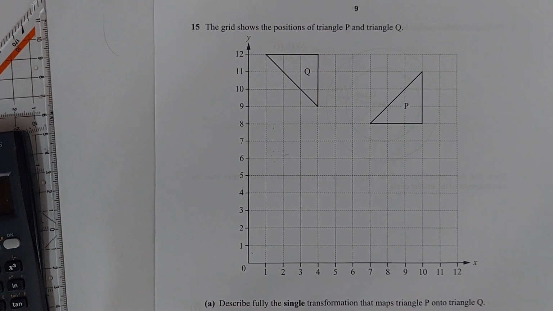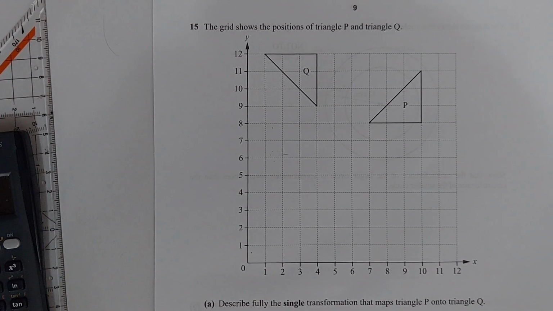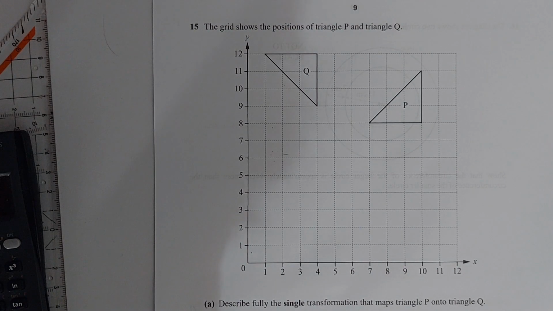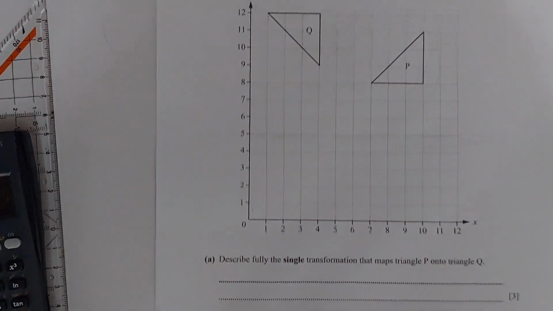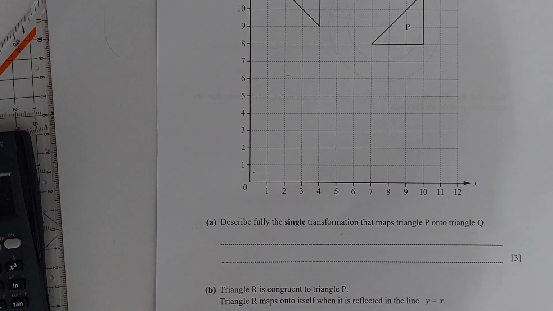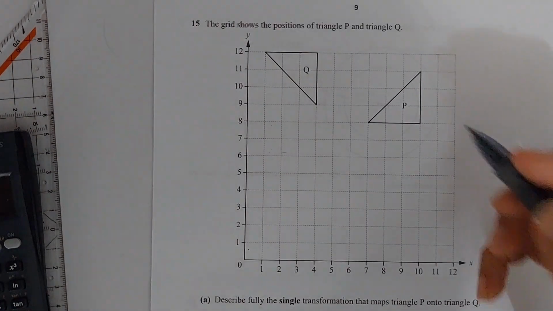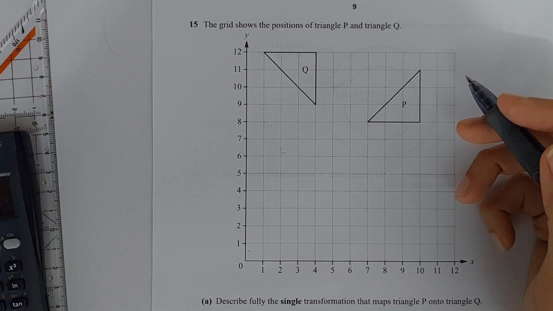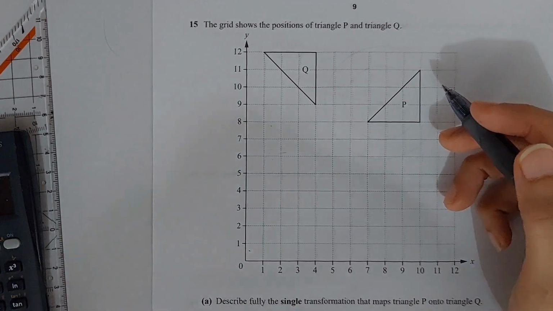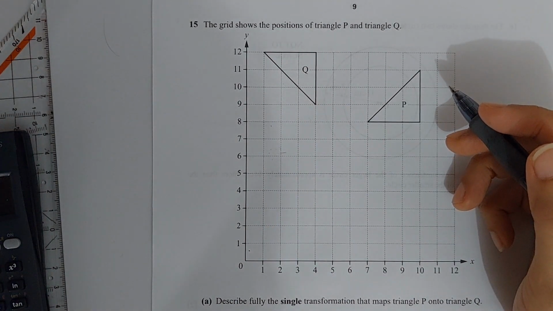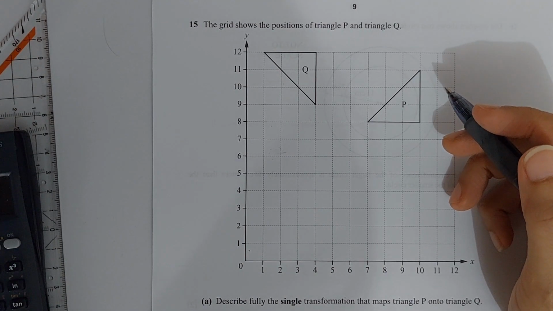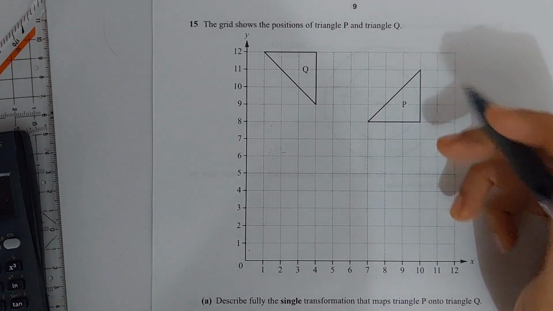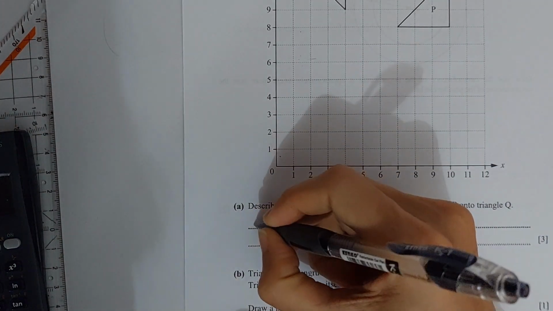Okay, this one is about transformation. The grid shows the position of triangle P and triangle Q, and the question is: describe fully the single transformation that maps triangle P onto triangle Q. So the first thing that we can say is that the transformation here will be a rotation. It would not be enlargement, it would not be translation, or reflection, no. So I can say here it will be rotation.